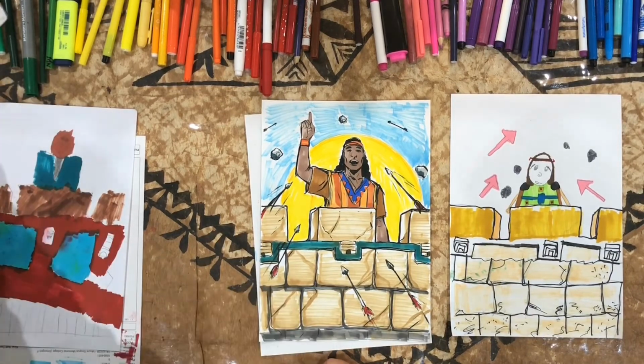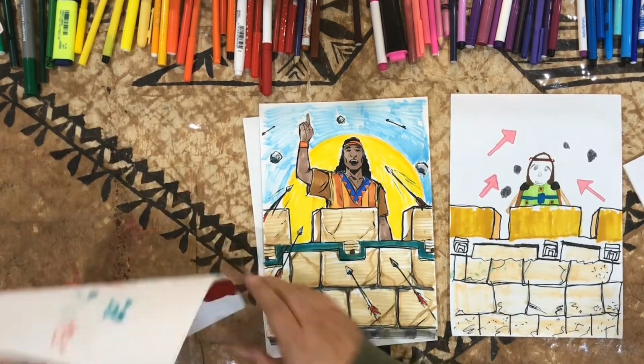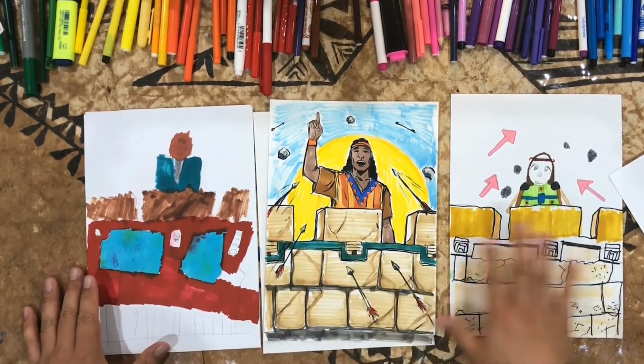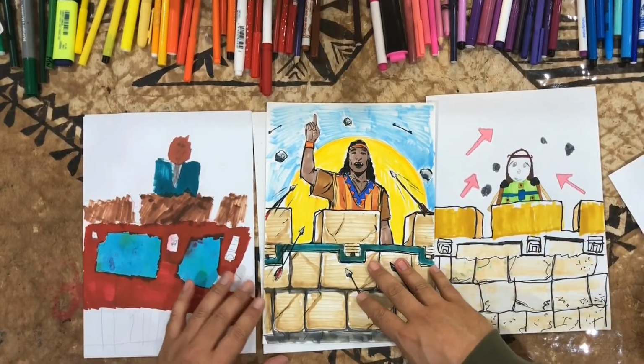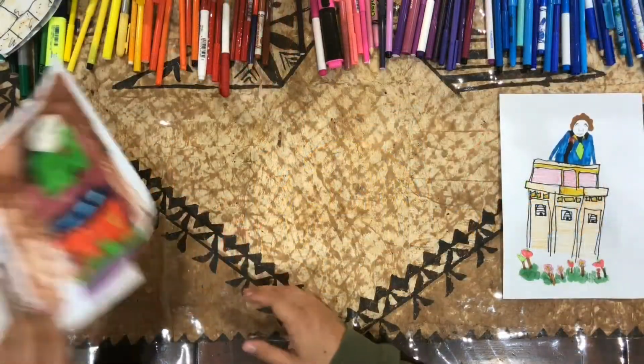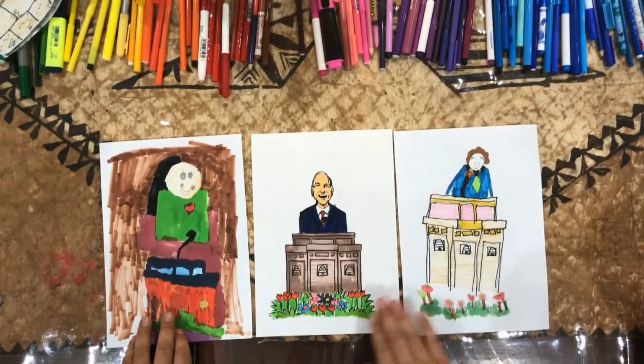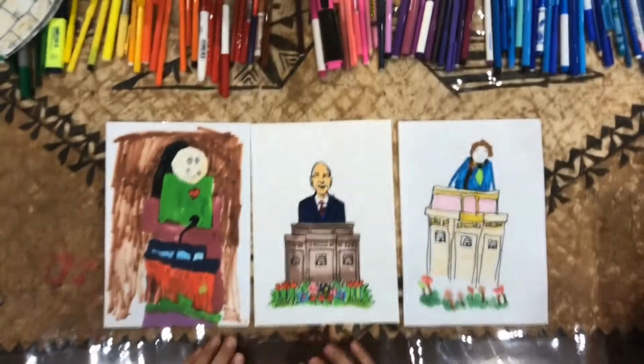Here are our finished drawings of Samuel the Lamanite. And here's our finished drawing of someone speaking from the pulpit.